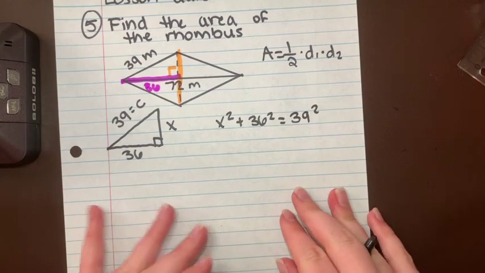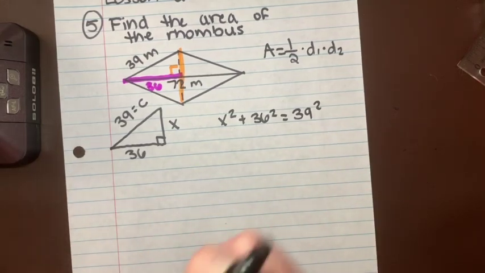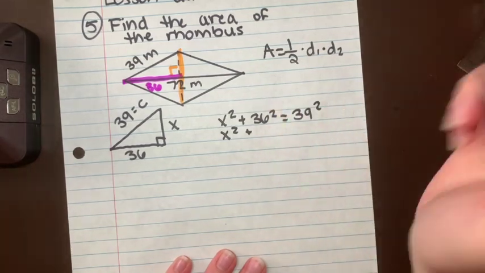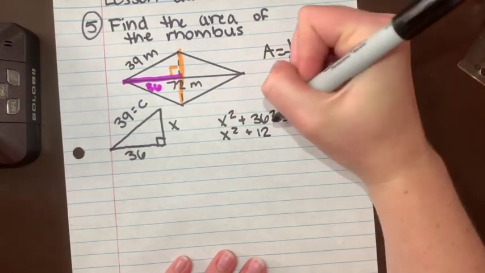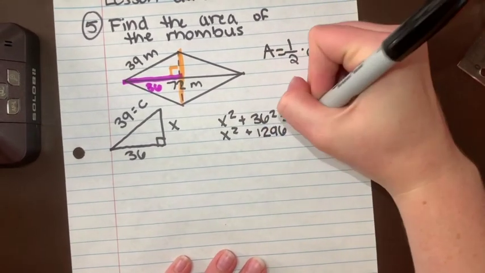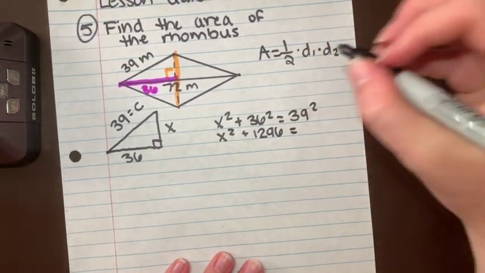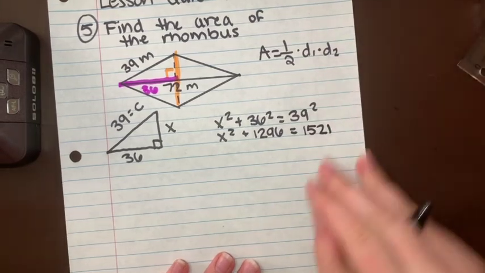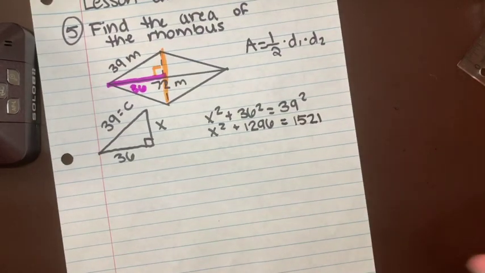I know these are big numbers. That's okay. Go ahead and get a calculator out. So x squared, that's what we're trying to solve for. 36 squared is going to be 1,296. And 39 squared is 1,521. So I know they're big numbers, but we can do this.